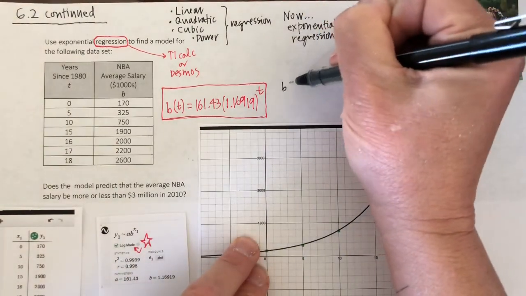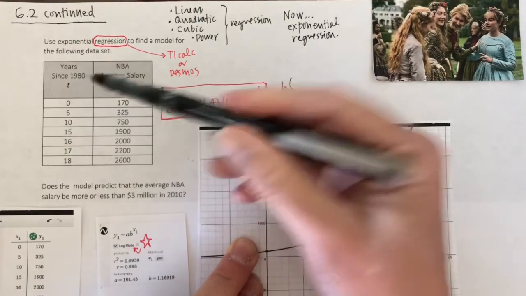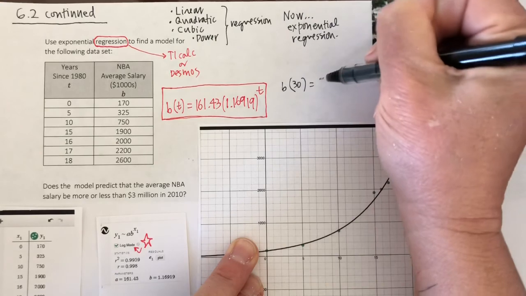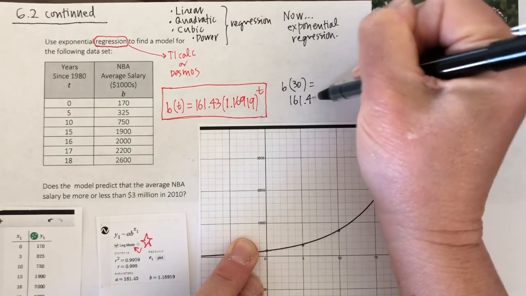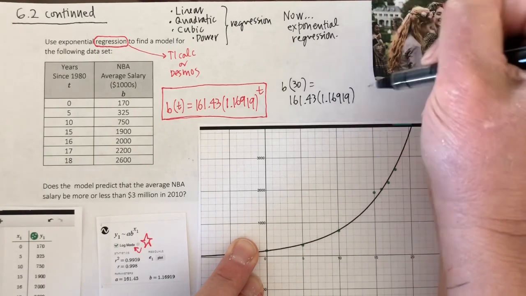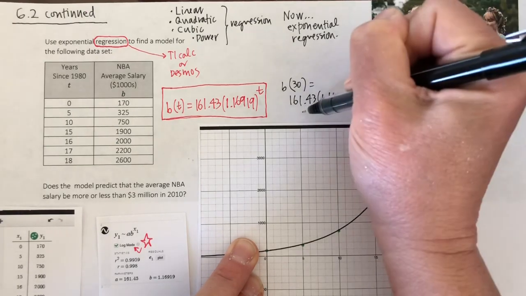So we're looking for B of, let's see, 2010 would be 30 years after that. So that's going to be 161.43 times 1.16919 raised to the 30.